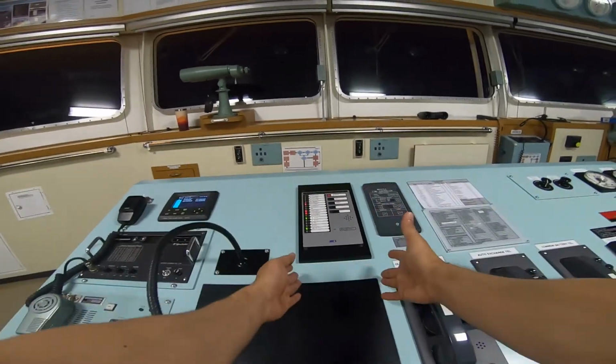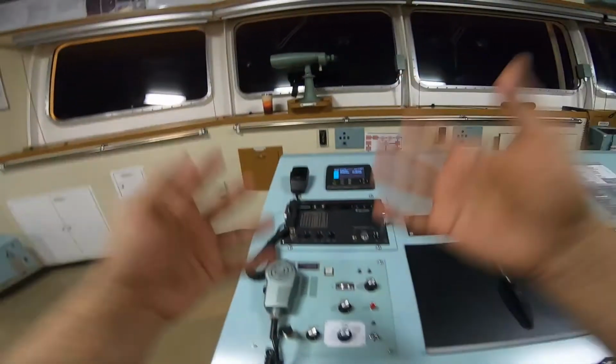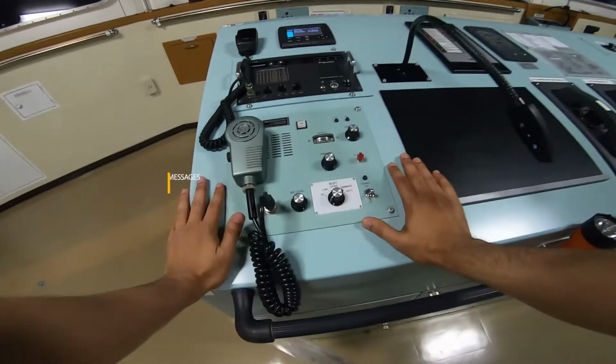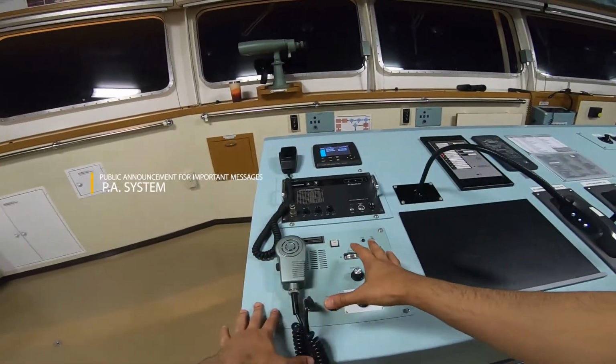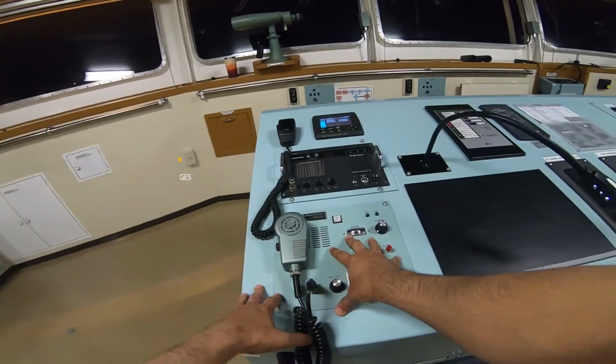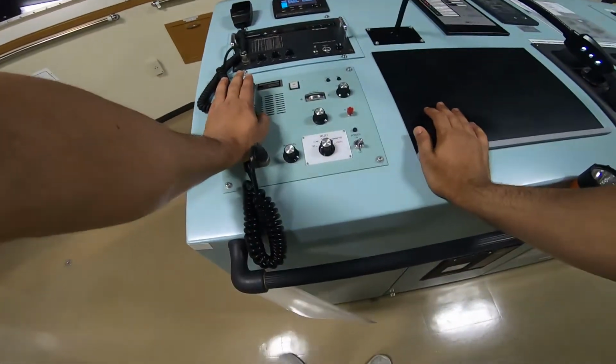So this is the alarm console. This I think you have already seen. This is the public announcement system. You have already seen in the previous video, which I posted for time zones, where I was making an announcement for advance and retard.